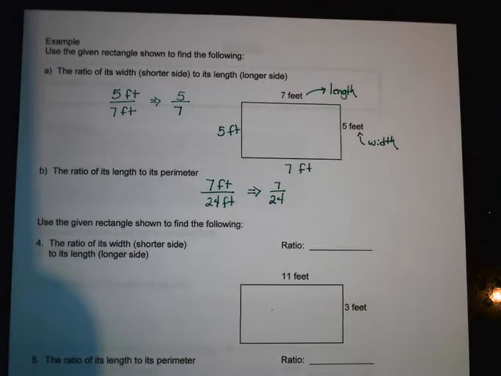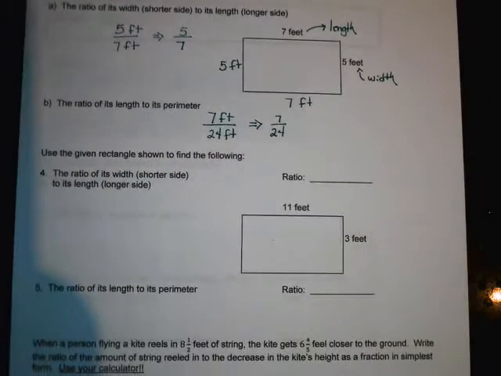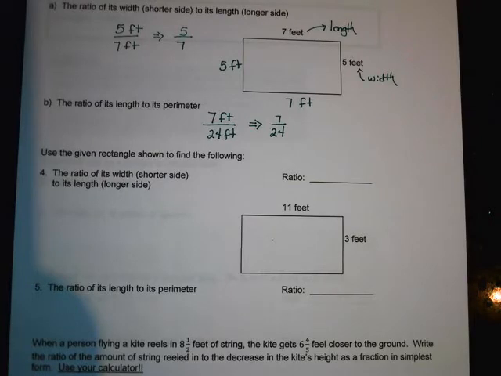All right, so this next one, I'm trying to give you some time to pause and try it on your own. So you can try the next one, give it a pause, and then come back and we'll see how you did.